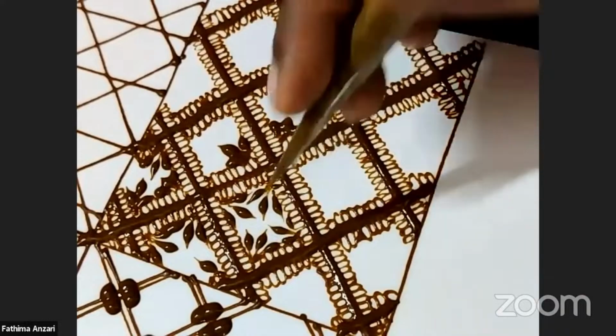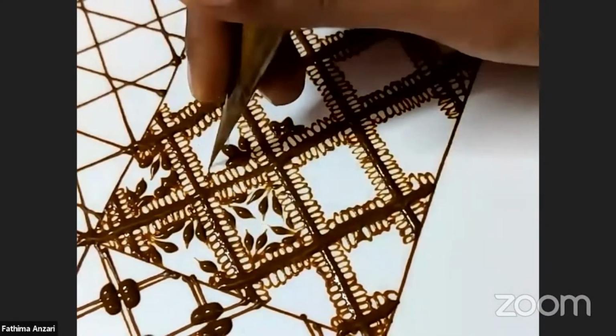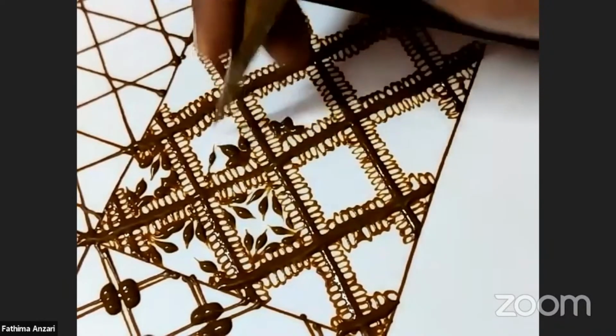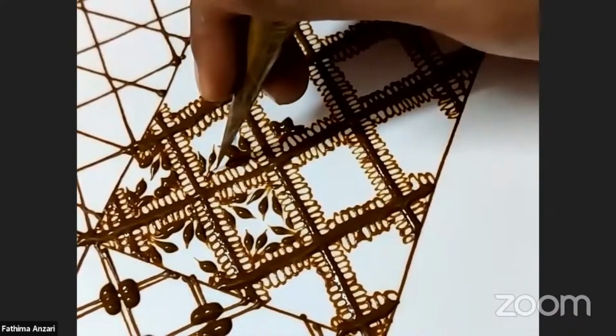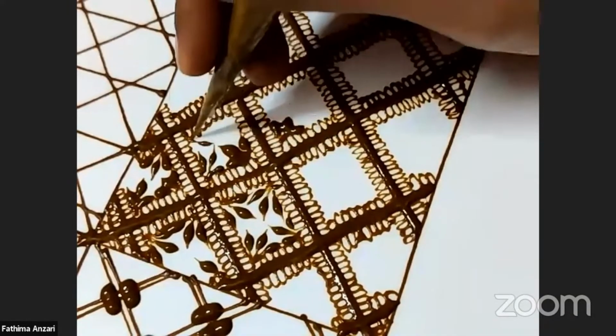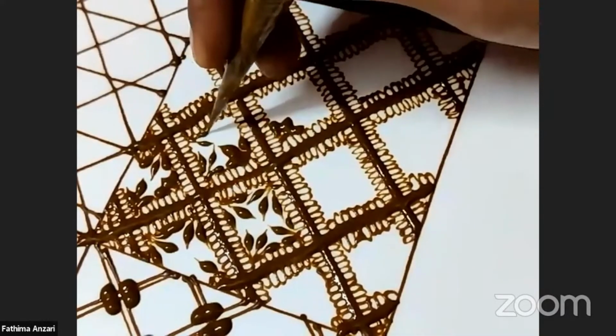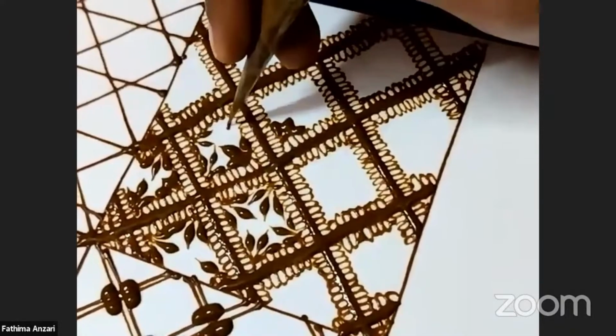Okay, this one turned out a bit better than the others because I'm not giving any pressure. I am just wiggling the design and dragging the tip.